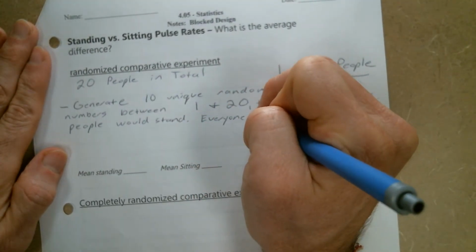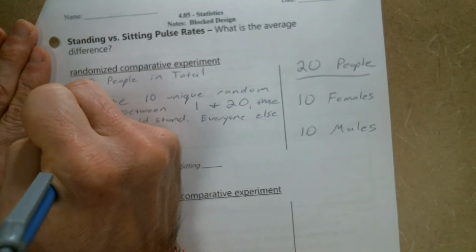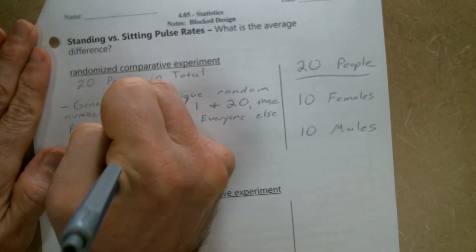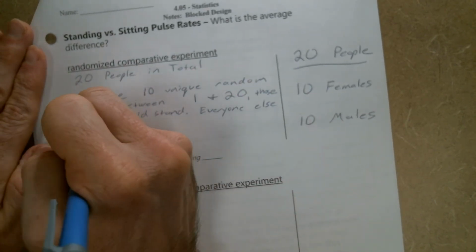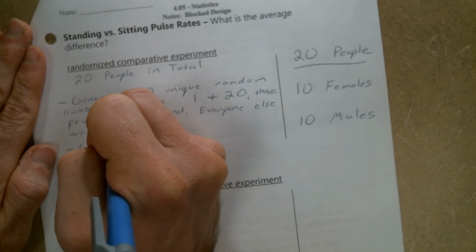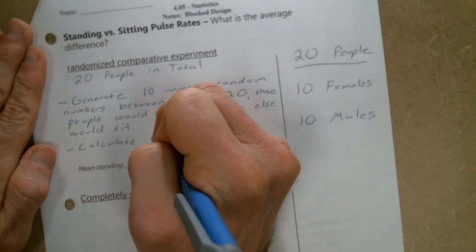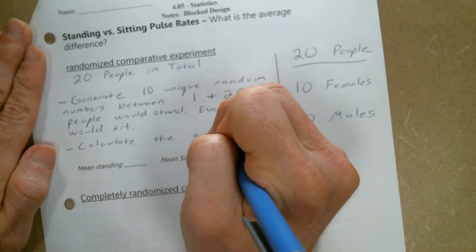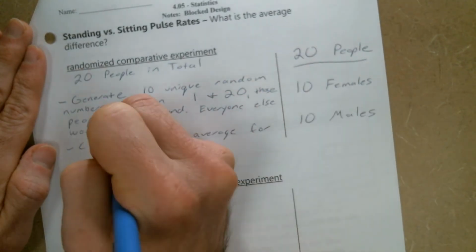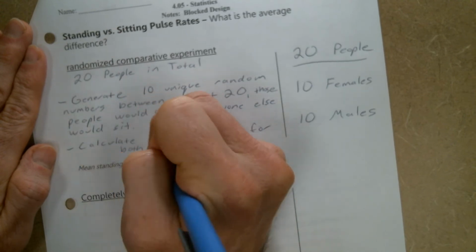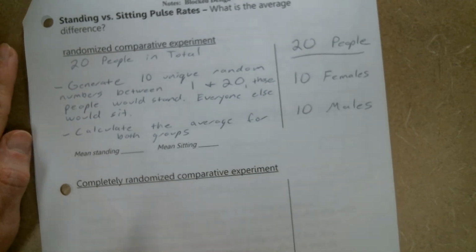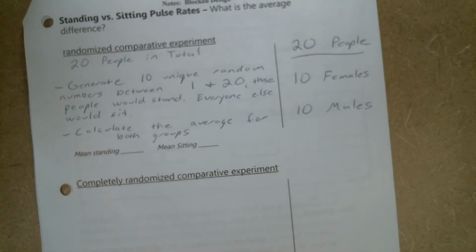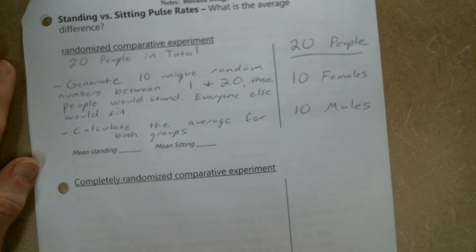Everyone else would sit. And then we could calculate the average for both groups. All right, and then we'd have the mean standing and the mean sitting. If this wasn't a video and we were live, we'd probably actually do this and gather the data, but you get the idea.